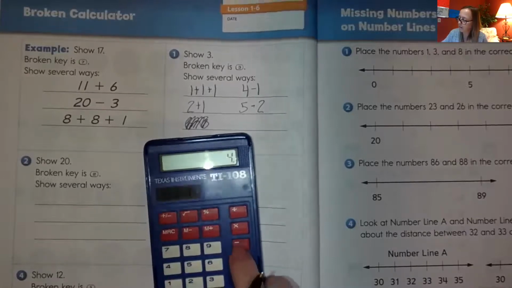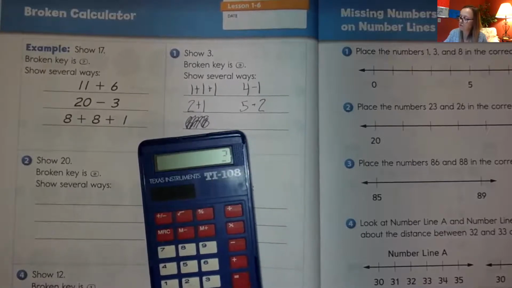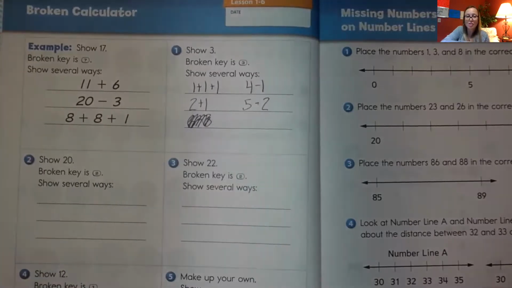4 minus 1 equals 3. 5 minus 2 equals 3. So did I do it? I did it. Yay! So now it's your turn.